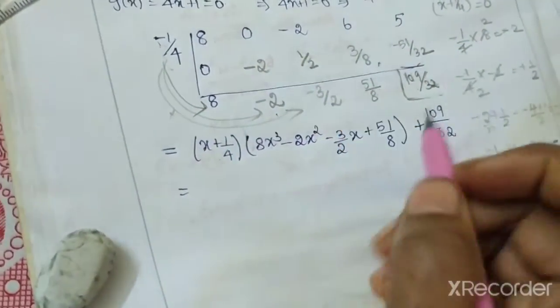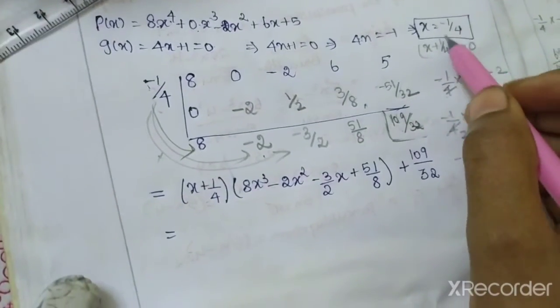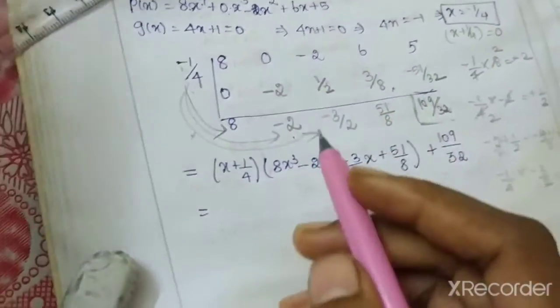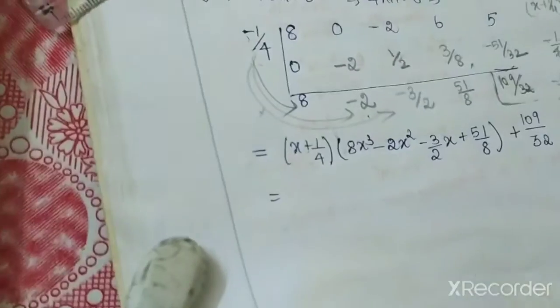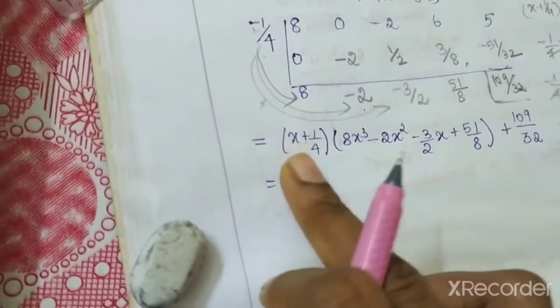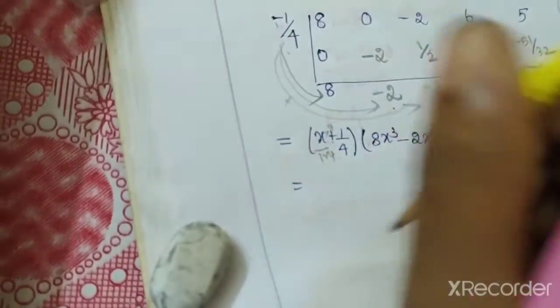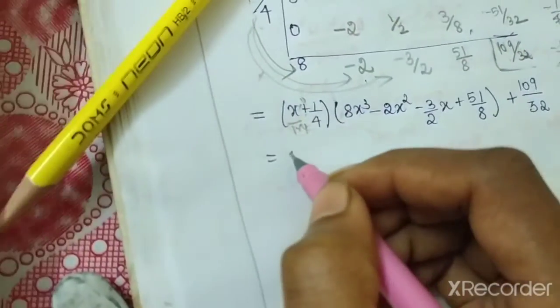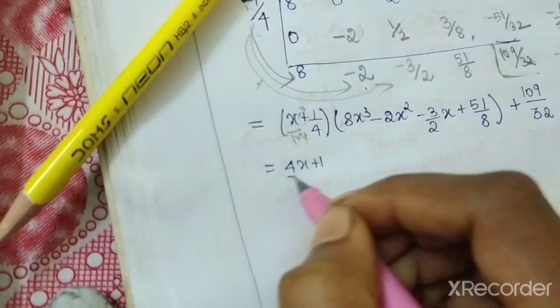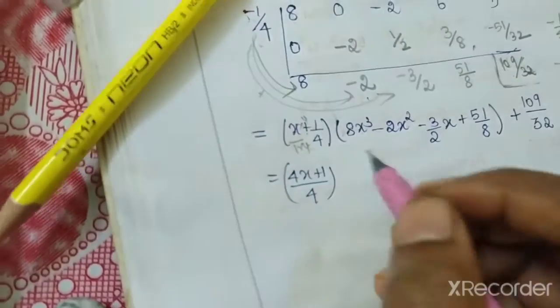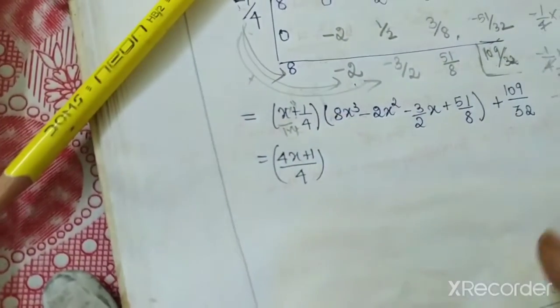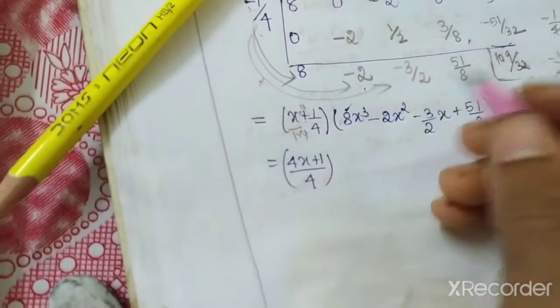You should listen in this place. So if you are having this in the fraction form, you should write like this. So I can take the LCM. So what I am having? So multiply. Numerators you are multiplying. So 4x plus 1 by 4. This is one part. Okay. Then in this place the first term is 8.